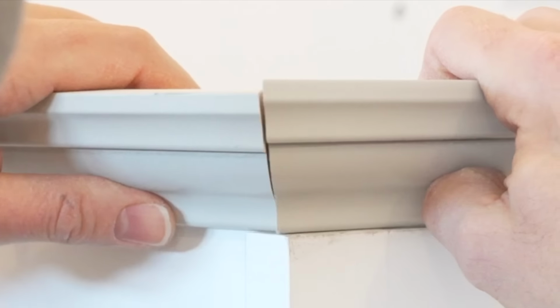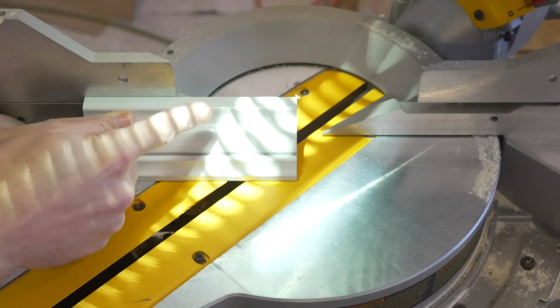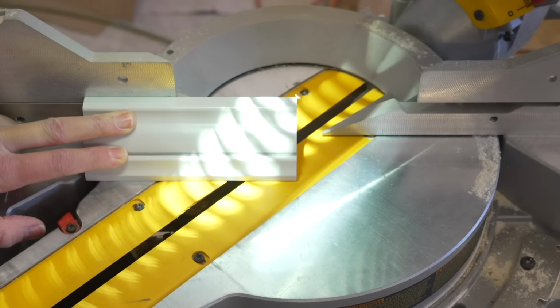In order to cut inside corners using the fence method, we're going to go ahead and slide our saw over to a 45-degree angle, place our trim tight against the fence. Now let's do this first piece upside down just like we did doing the outside corners. We're going to go right up to the 45-degree. Now this time we're going to be keeping this side of the cut.